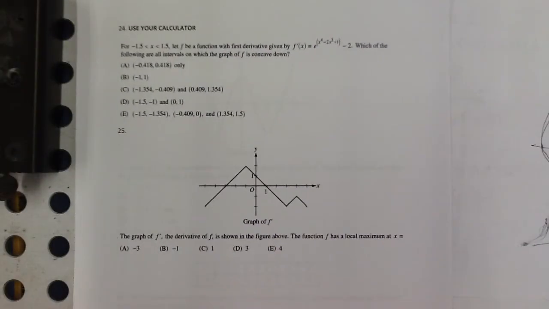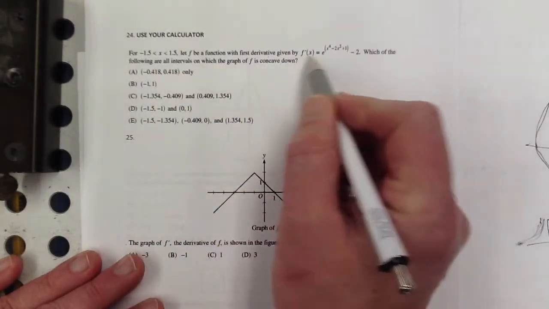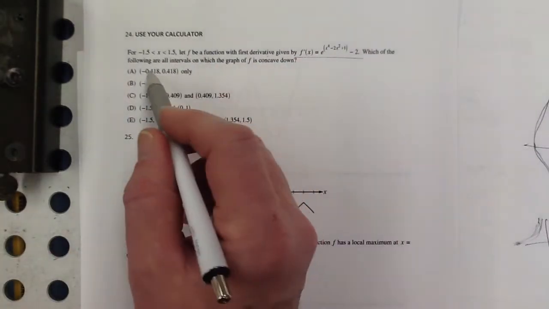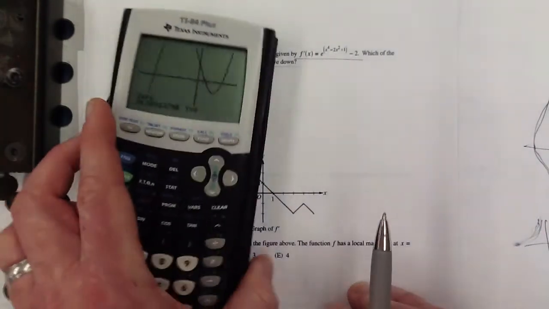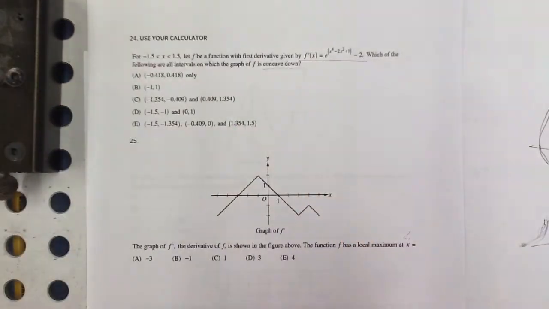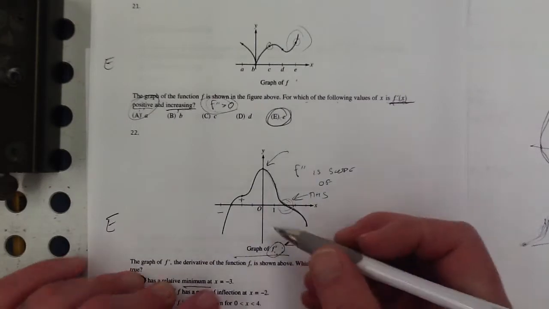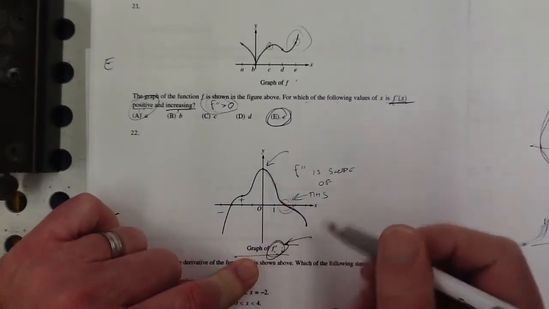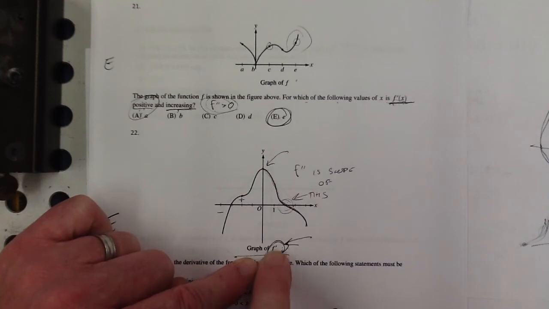Oh, use your calculator. Got it right here. Let the function with first derivative, so I got a derivative again. Which of the following are all the intervals on which the graph of f is concave down? Let's make the graph, and then we'll think about, well, let's talk about it first, because let me bring this page back. So on the graph of a derivative, the second derivative is the slopes of this, right? The prime of f prime.